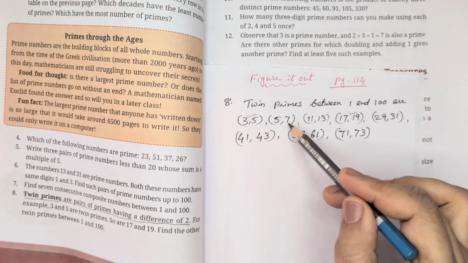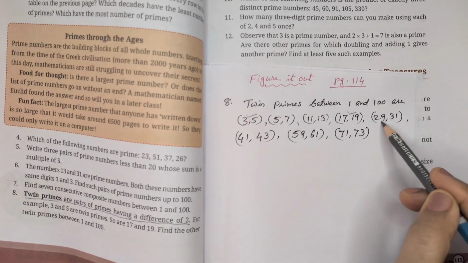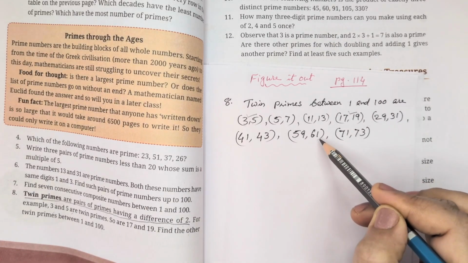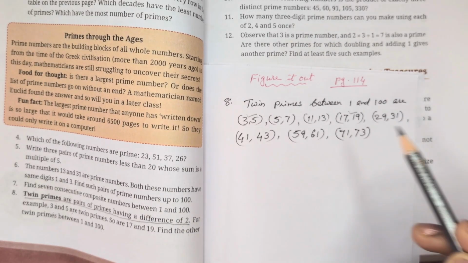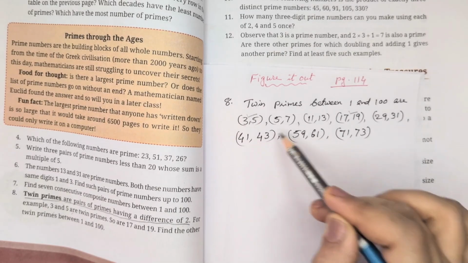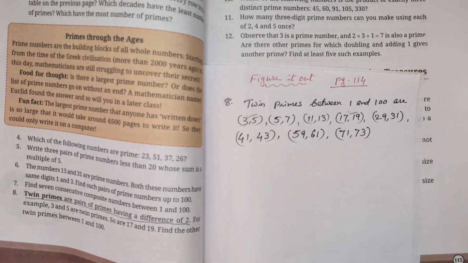So here we can see the difference between the prime numbers in each pair is 2 everywhere. 71 and 73, 2. 59 and 61, that is 2. 41, 43, 2. If the difference between two prime numbers is 2, then we can say that is twin primes.